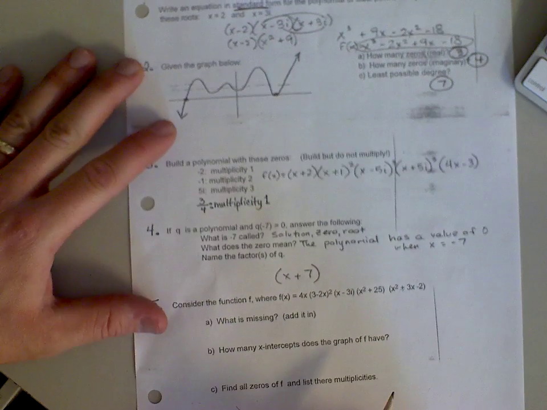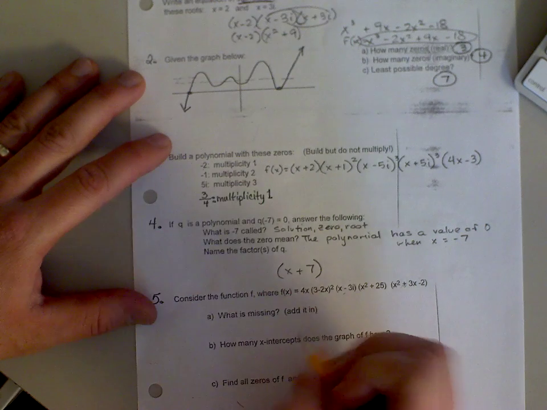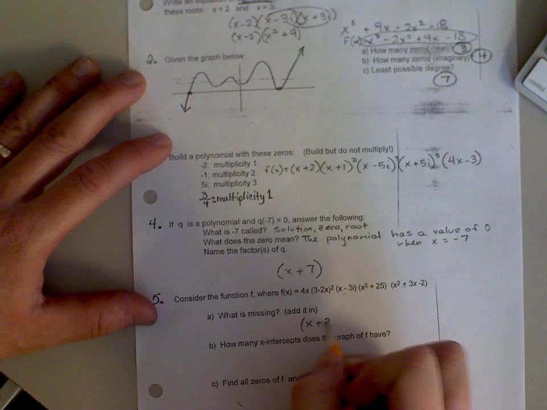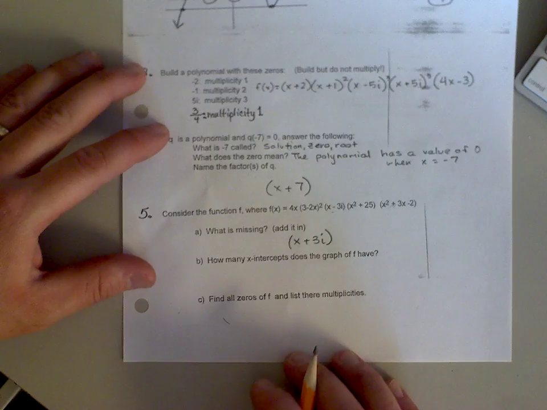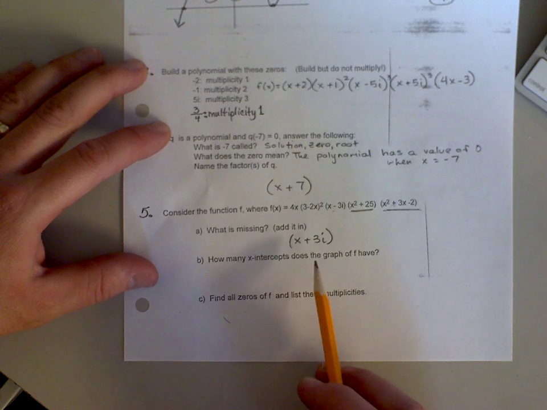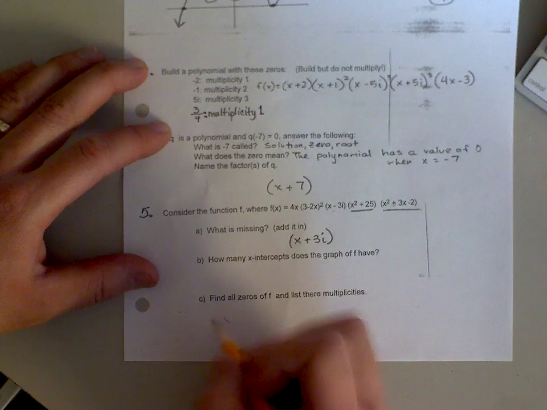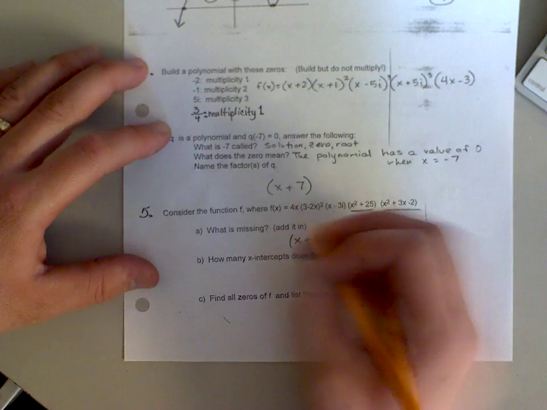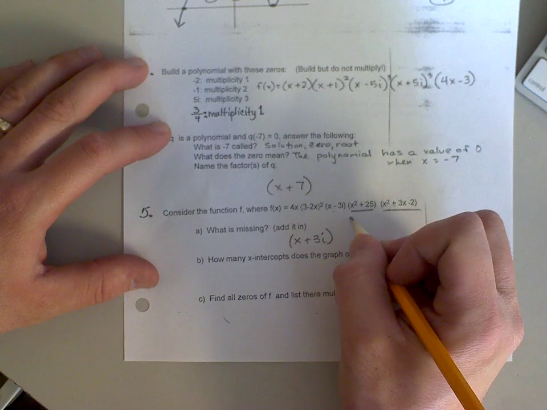Number 5, we went over this in class. What's missing? I'm going to run through it quickly. x minus 3i, that means you have to have x plus 3i. If you have an imaginary part, you must have its complex conjugate as well. How many x-intercepts does this have? In order to figure that out, we have to factor these into linear factors. Okay, so I'm going to write out the parts that already are linear factors. Well, they already are written. Let's go ahead right here and just turn these into linear factors.